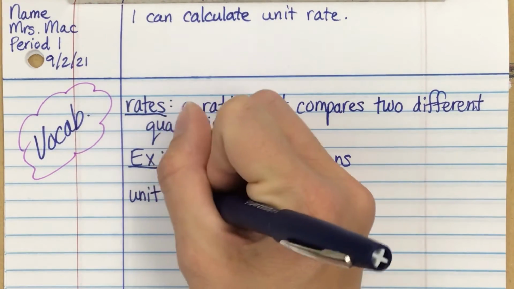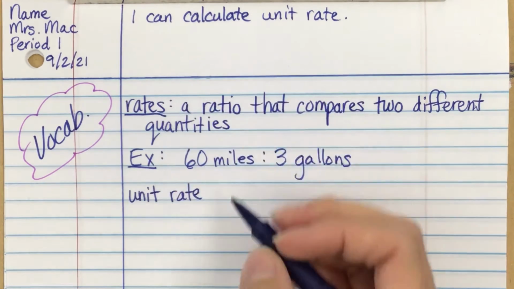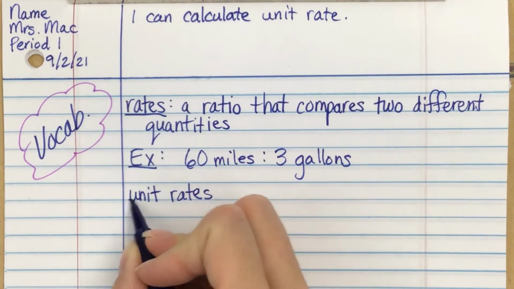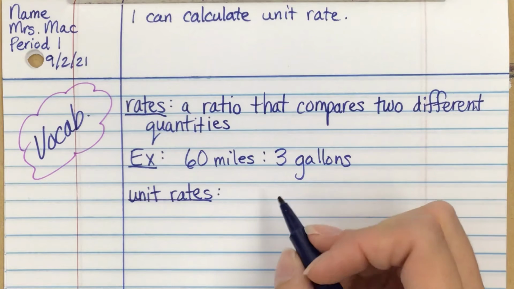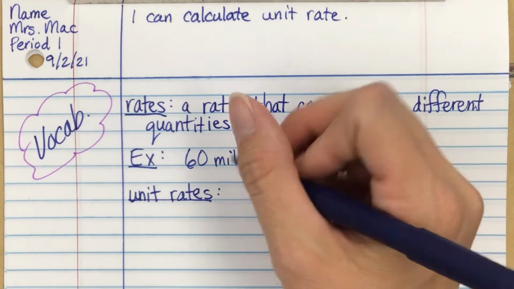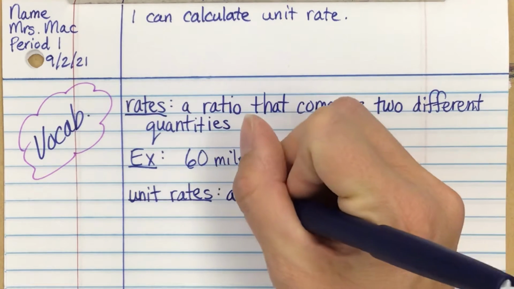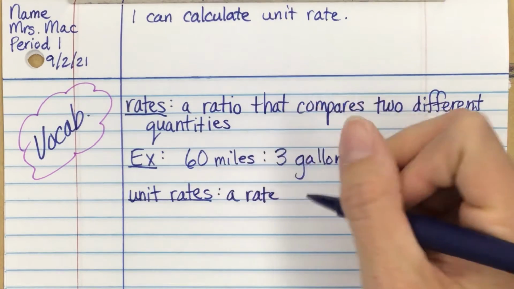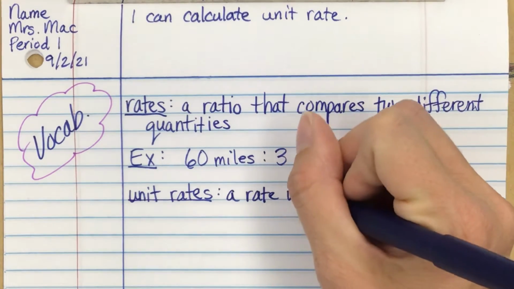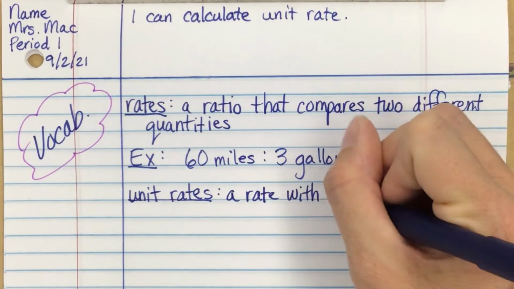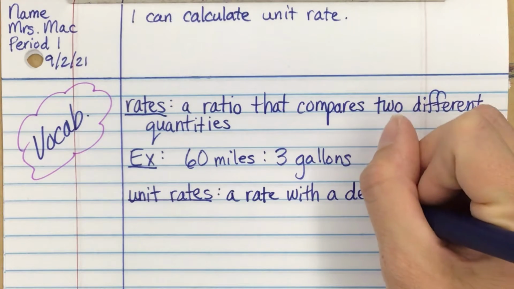A unit rate is just a fancy rate, okay? So unit rate is a rate like the one above, but with a denominator of 1.